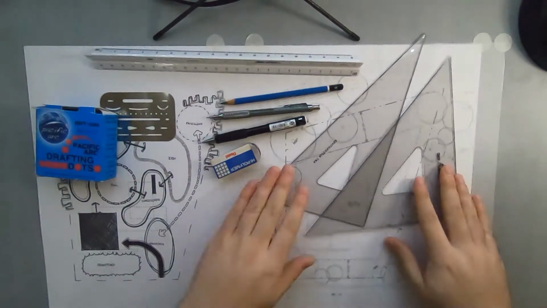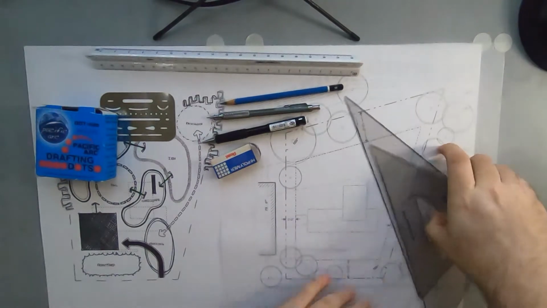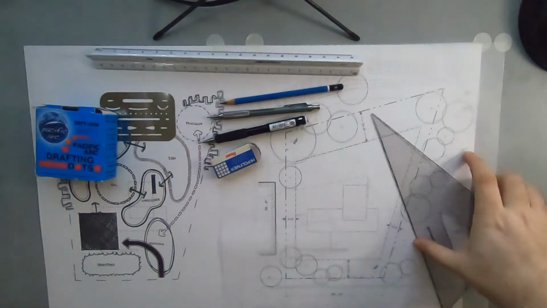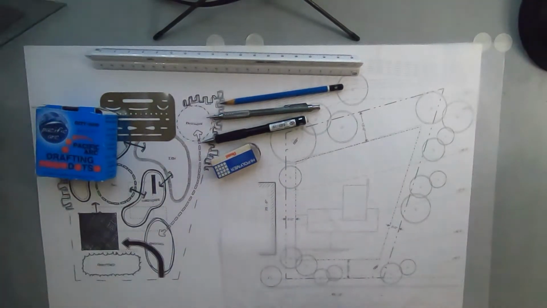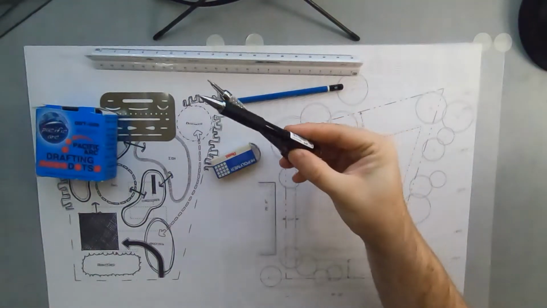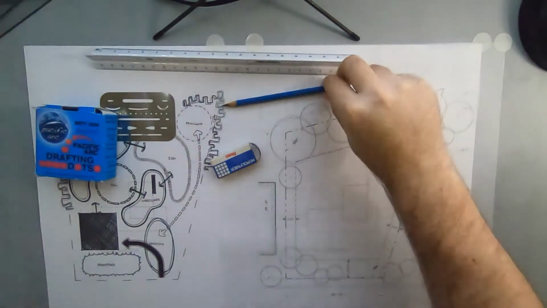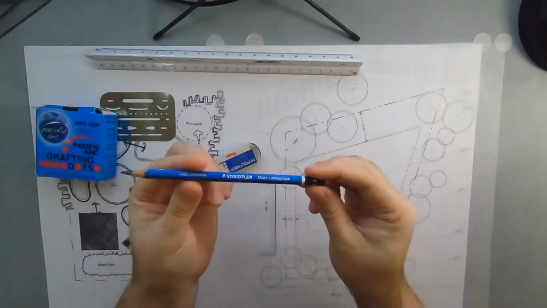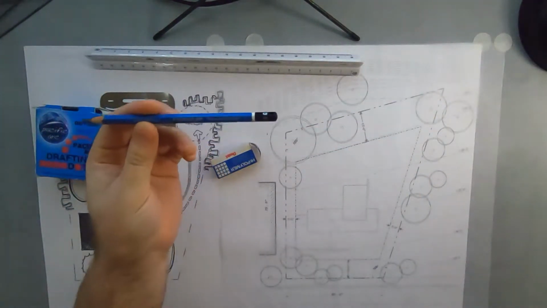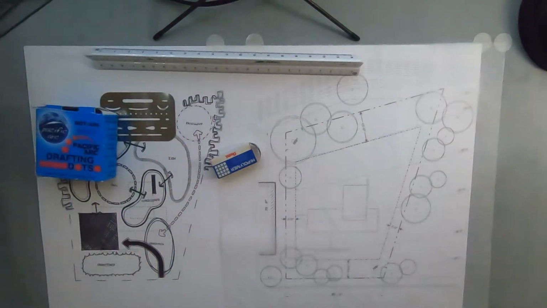You'll probably need both of your triangles. I'll move those out of the way now, as well as your pencils. You'll be using your mechanical pencils for your finalized drawing for your site plan. You can use your 6B or one of your thicker pencils here to do your practice sketch. Always have an eraser with you because it's good to have.